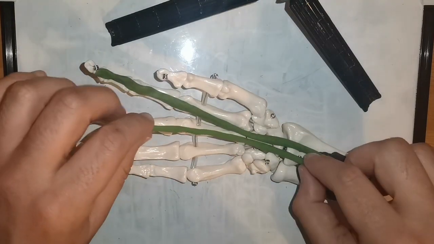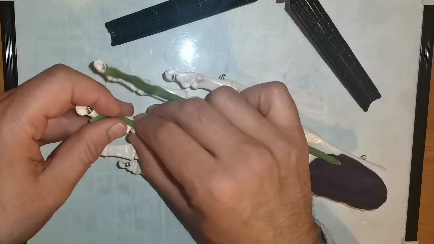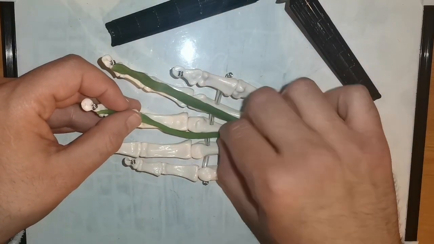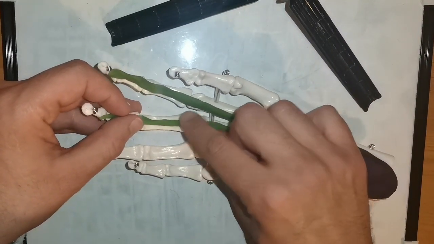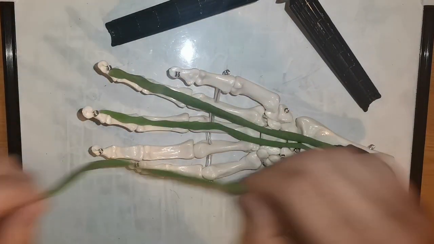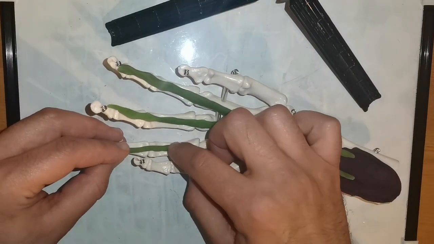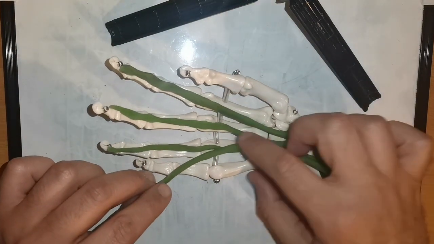So this is for the index finger, for the middle finger, for the ring finger, and for the little finger.